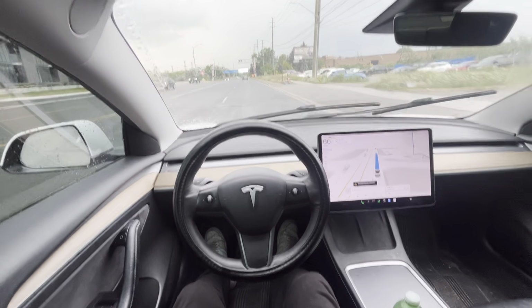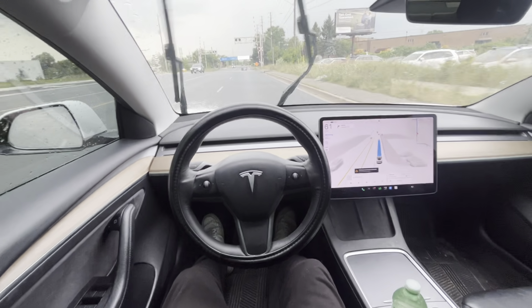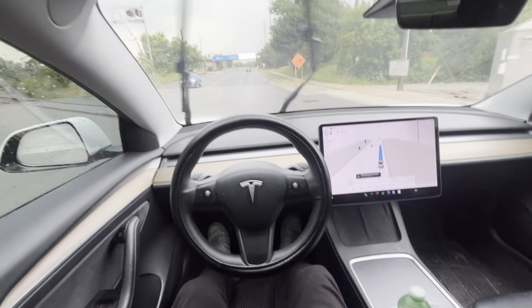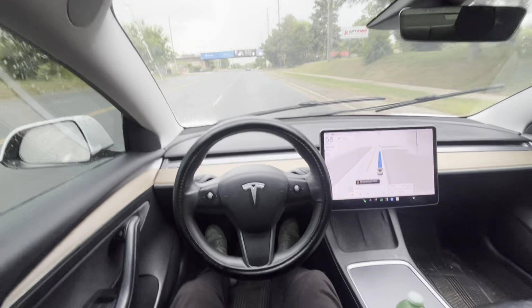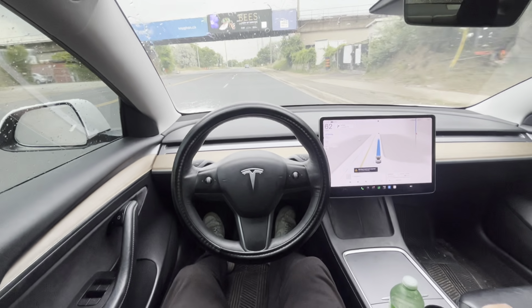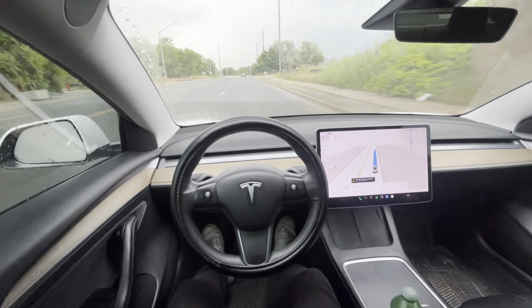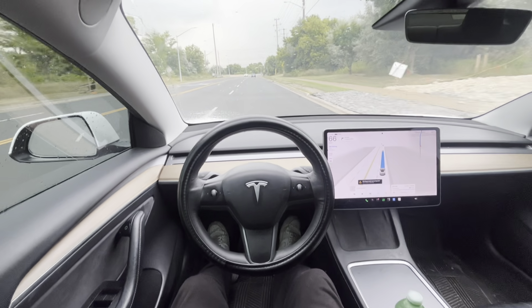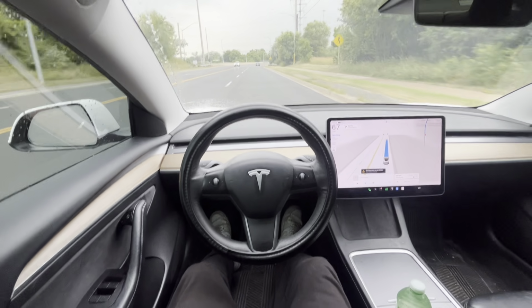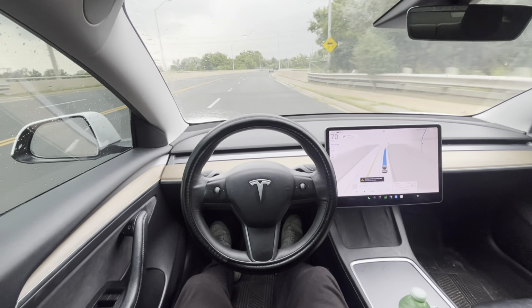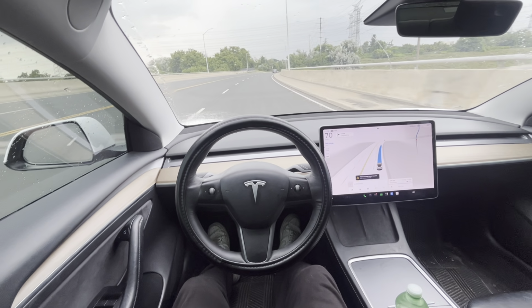A lot of you guys were saying that version 12.6.4 was a lot smoother than version 14 Lite, and I honestly agree. Just braking a little bit for that railway crossing there. And I do agree, version 12.6.4 was a lot more smooth. I don't really understand. I thought version 14 Lite would be way more smooth, but sometimes I feel that there are places where version 12.6.4 did a lot better than version 14 Lite.